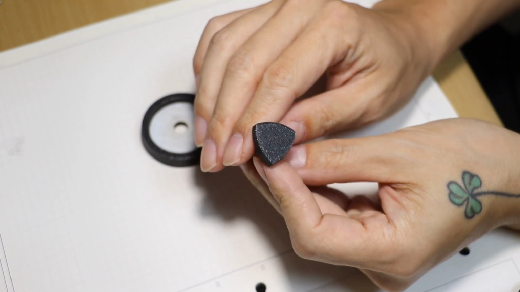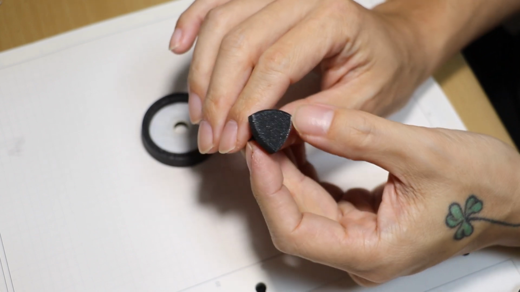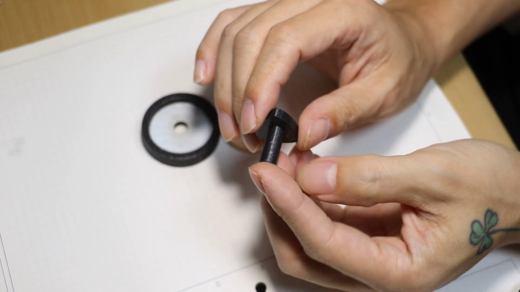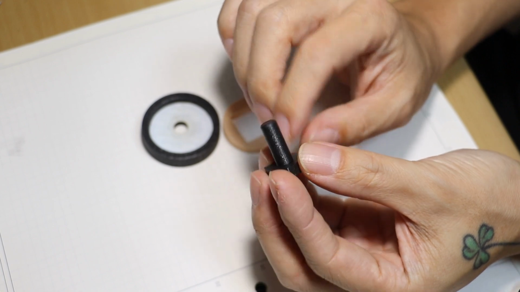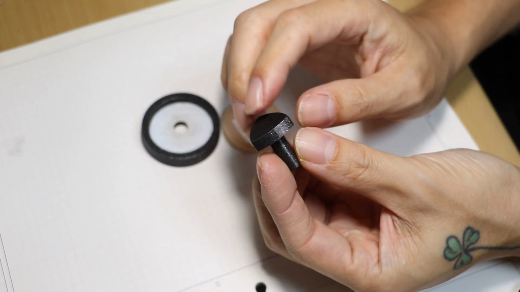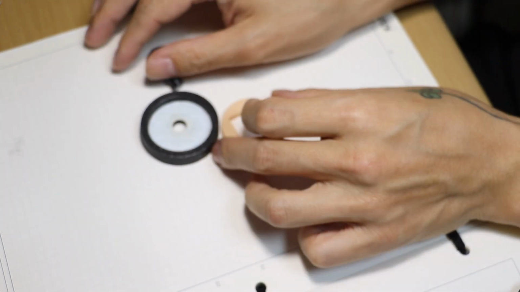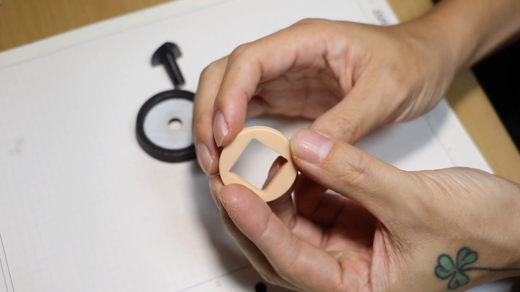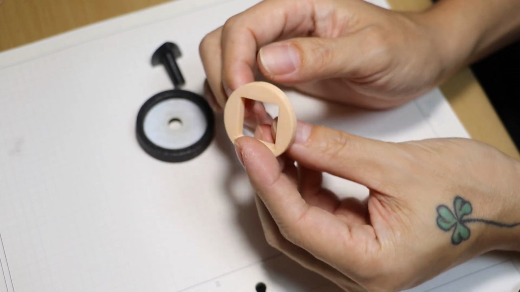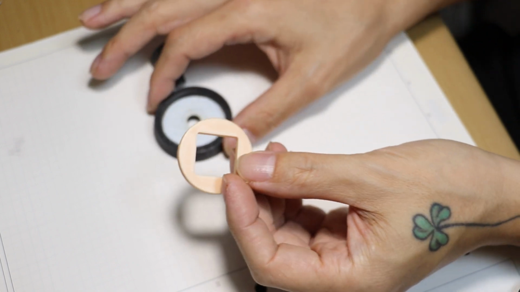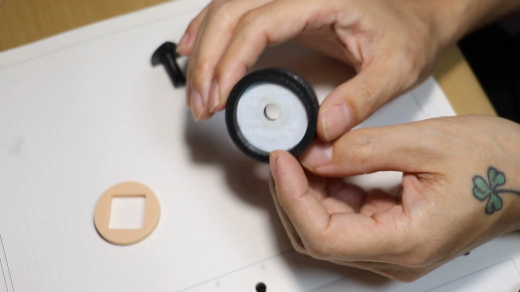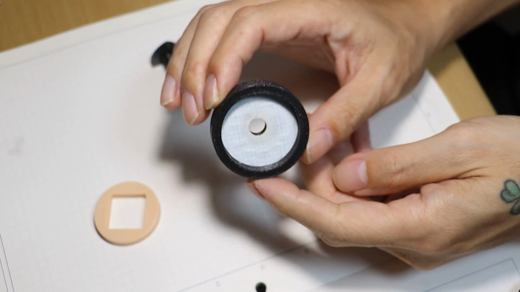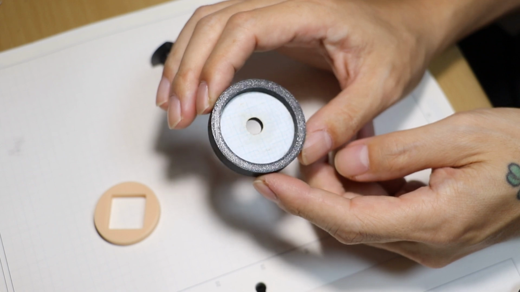This is a Reuleaux triangle, and it has a handle passing through its center. This is a disc with a square hole. This is a housing with a circular hole that is the opposite from the center. Let's assemble it.